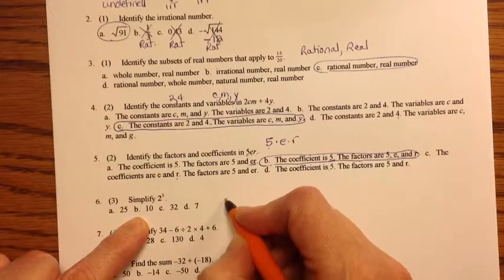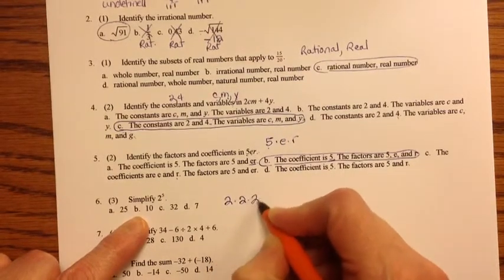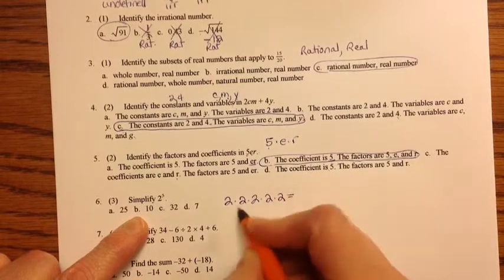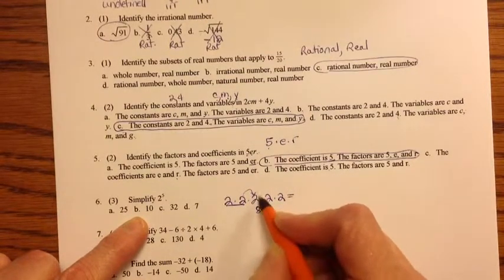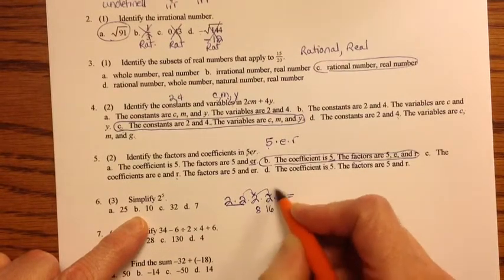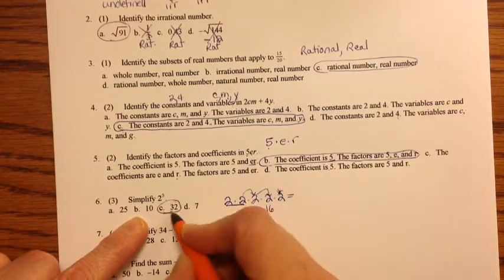Simplify 2 to the 5th, number 6. 2 times 2 times 2 times 2 times 2. Let's pair them up. That's going to be 4, and then 4 times 2 is going to be 8, and then 8 times 2 is going to be 16, and 16 times 2 is 32, which is C.